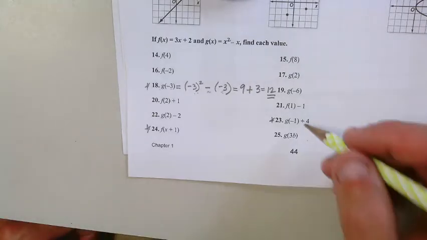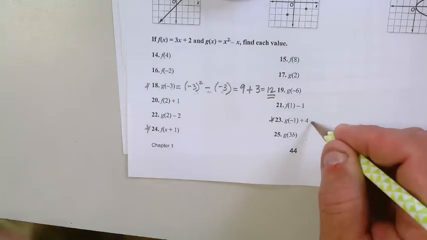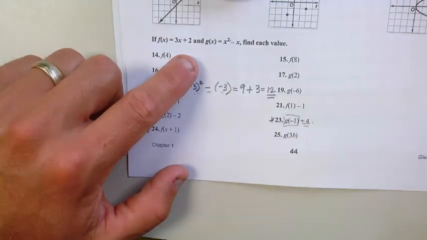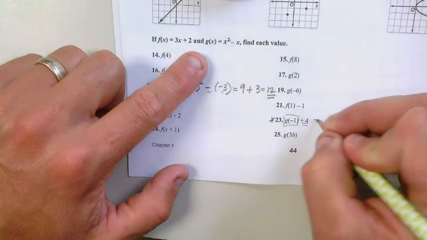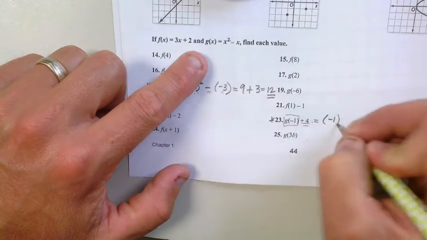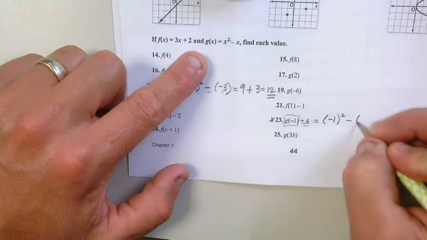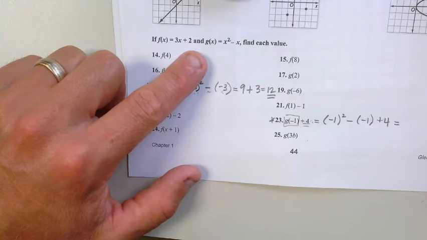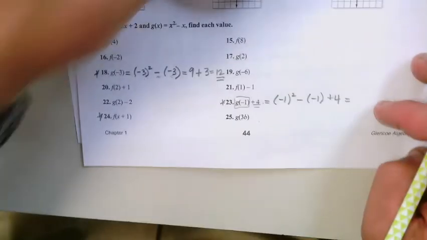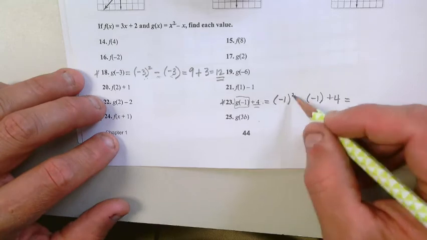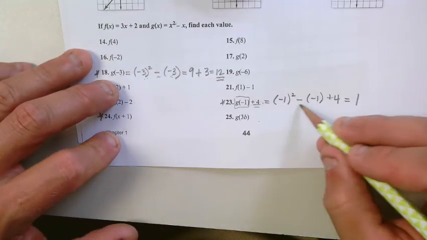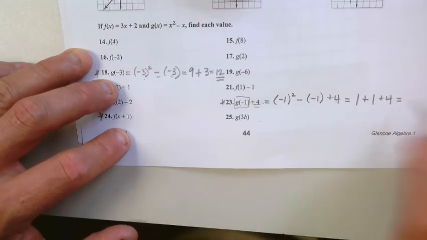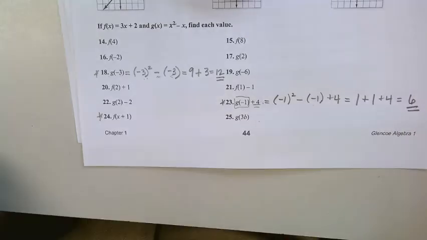If we go down to number 23, g of -1 plus 4, you're going to evaluate this, and then you're going to apply this, okay? So g of -1 would actually be (-1) squared minus (-1). And then we're going to add 4. Okay? So what we end up getting here is this. This is -1 times -1 minus -1 plus 4. And there's your answer for number 23.